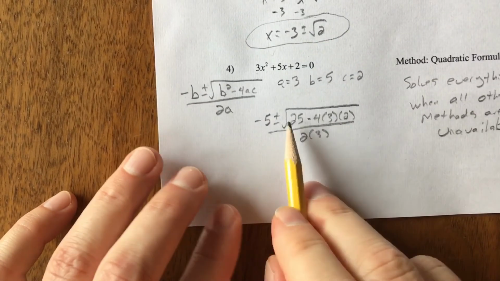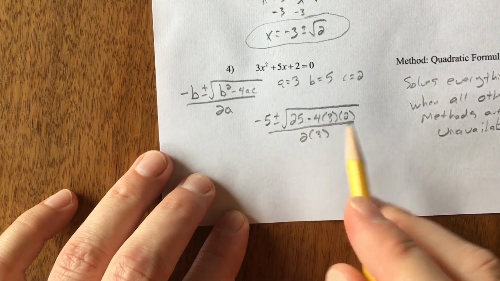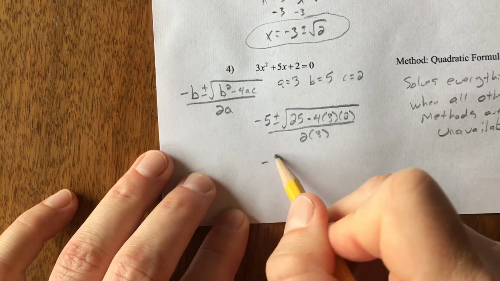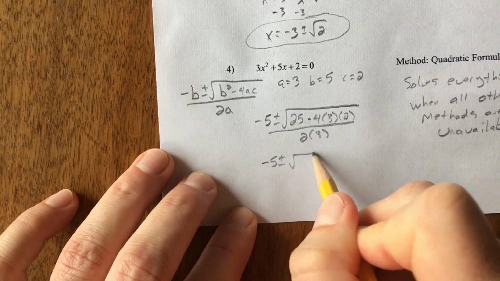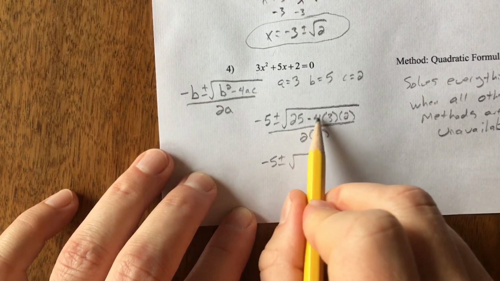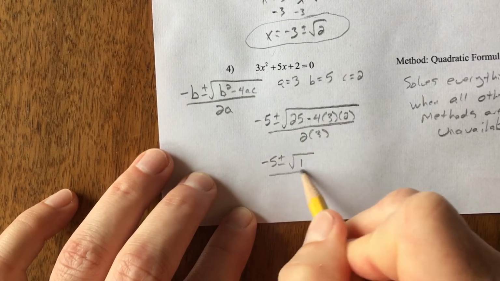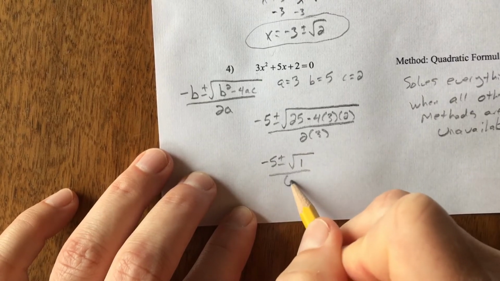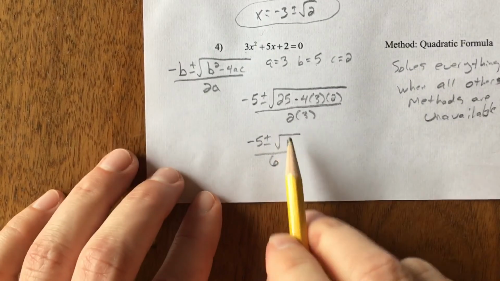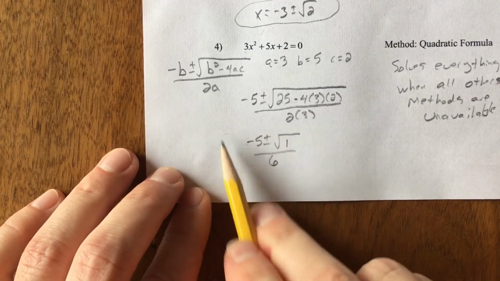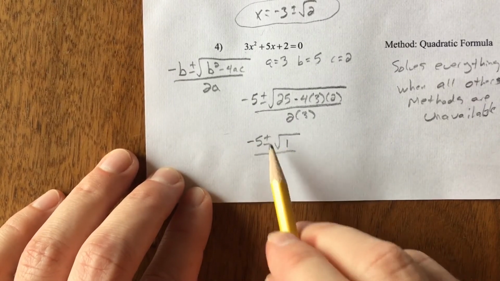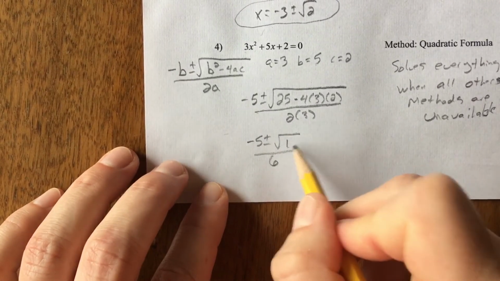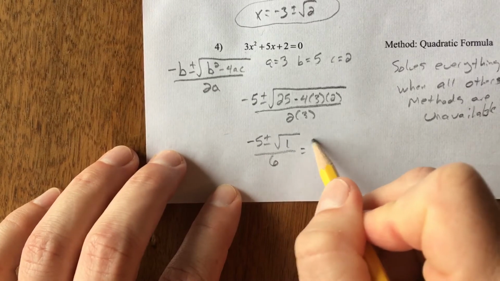Okay, last thing I want you to do is go ahead and figure out what that is. So we're going to have negative 5 plus or minus the square root of 25 minus 24, which is 1, over 2 times 3, that's 6. Now, if that square root doesn't work out nicely, you'll just box that in. That'll be one of the answers you have to pick. But square root of 1 is 1, so we can go a little bit further here.